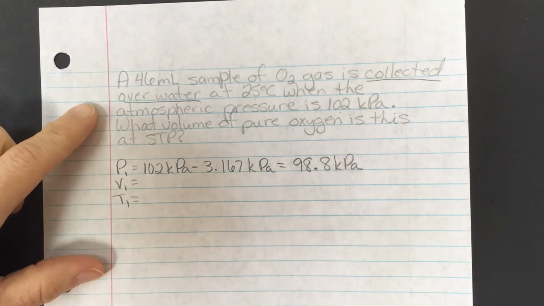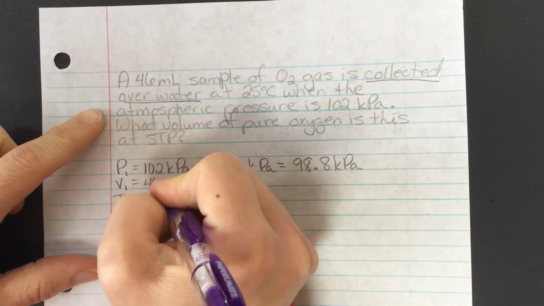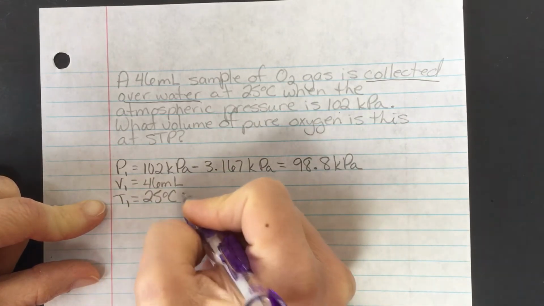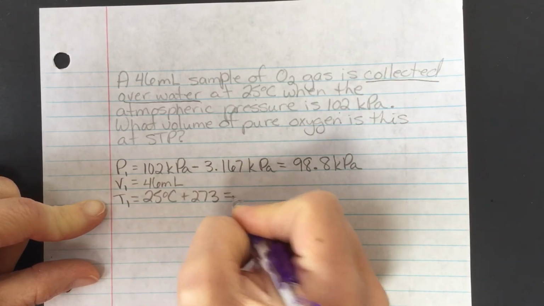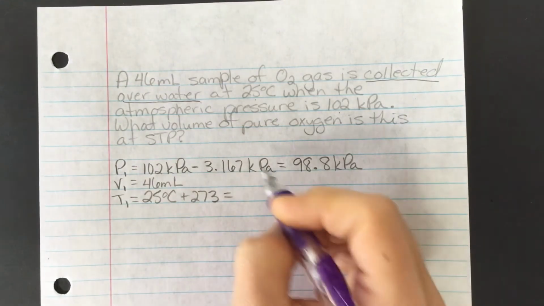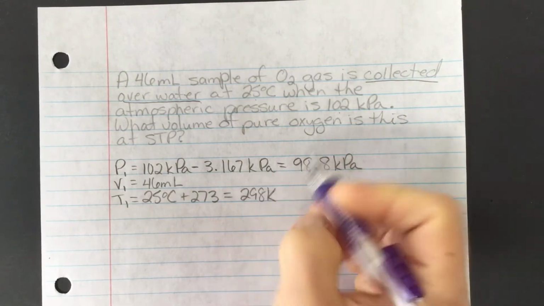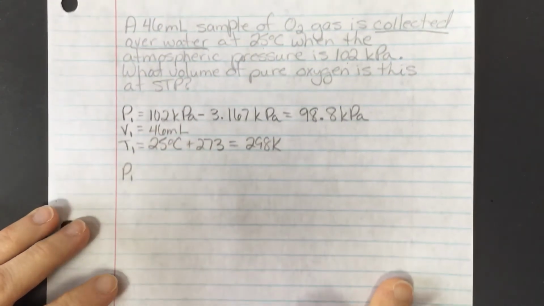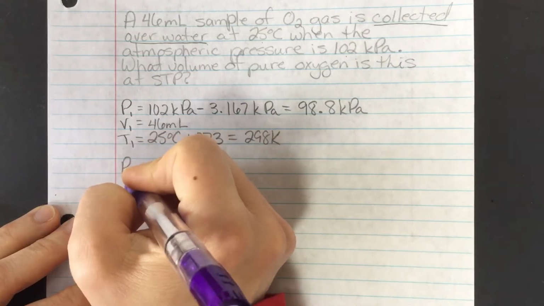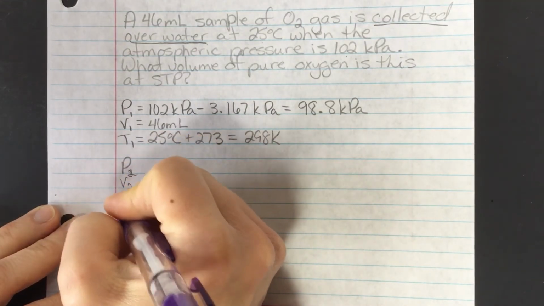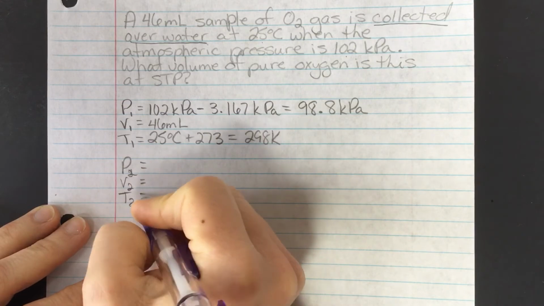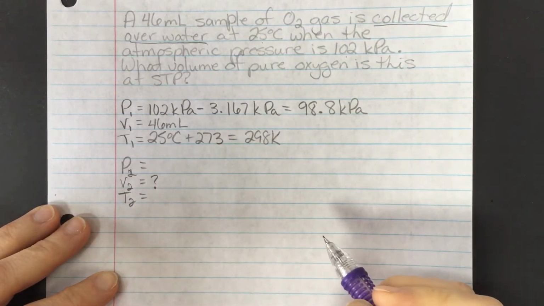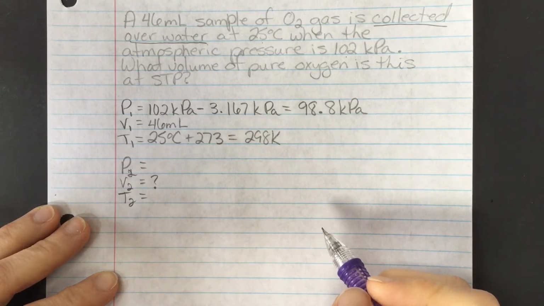Okay. My original volume is 46 milliliters. And my temperature is 25 degrees Celsius. Convert that to Kelvin, and I get 298 Kelvin. All right, I'm going to write my other set of values over here. So P2, V2, and T2. I want to know the volume, so question mark for volume, at STP.